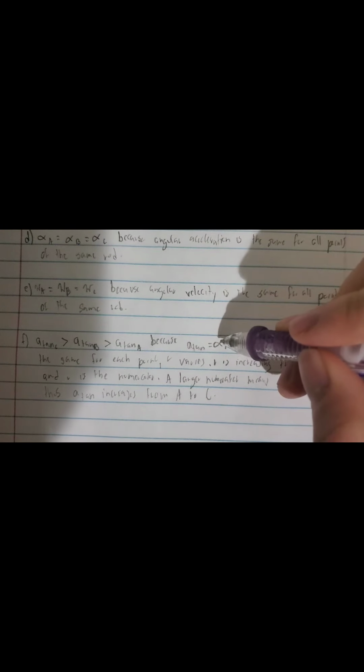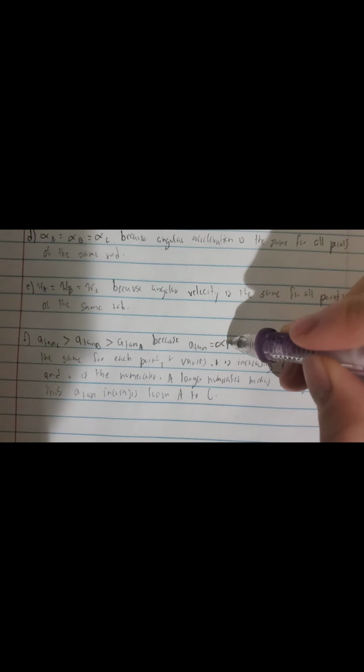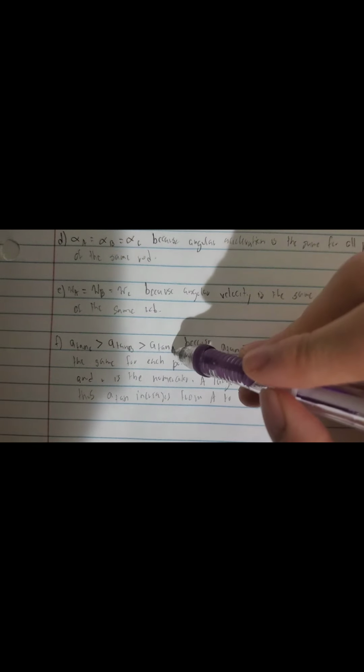Okay, essentially what I said is that a tan is equal to alpha times r. Alpha is the same, but r differs. R from A to C increases. That means A has the lowest r, B has the next lowest r, and C has the greatest r. So since C has the greatest r, it will have the greatest a tan. Then comes B, and then comes A.